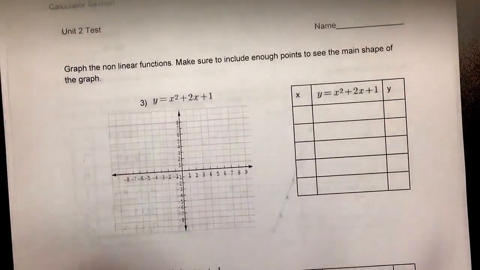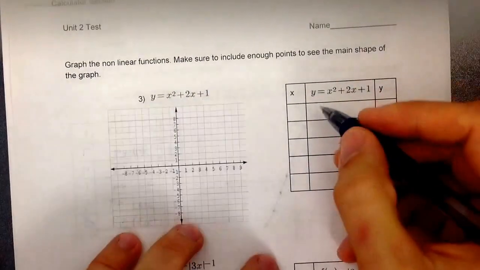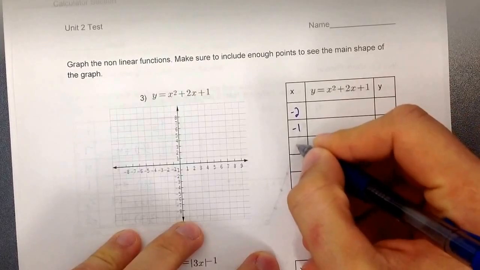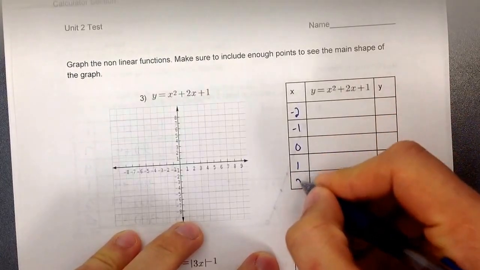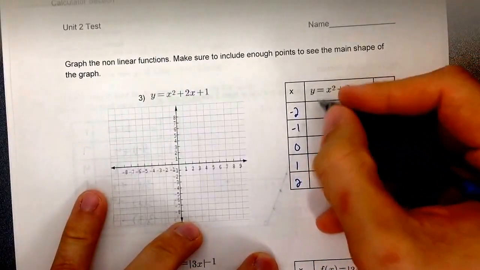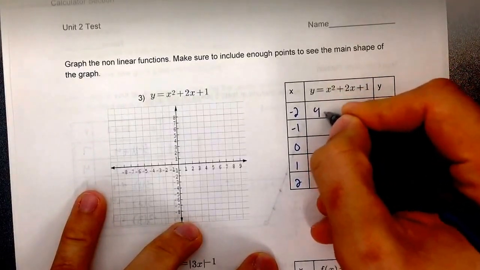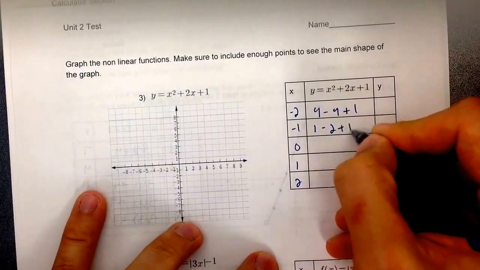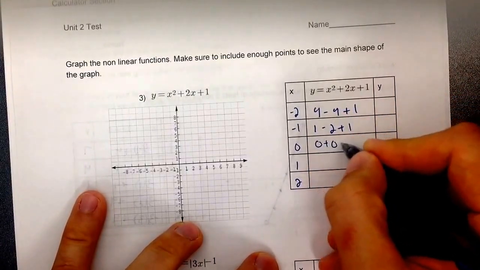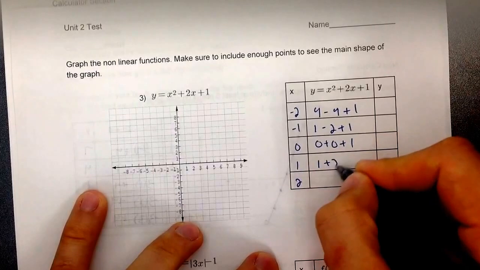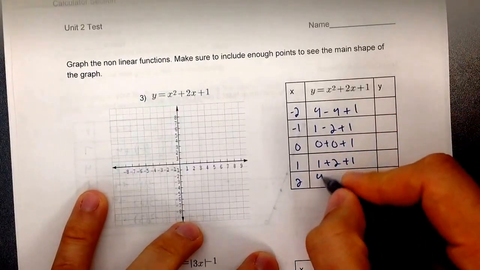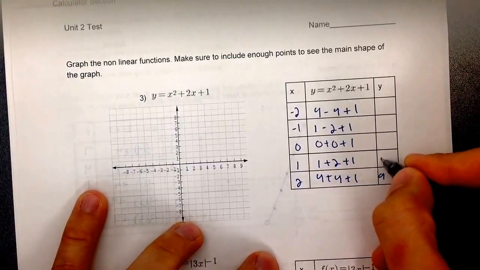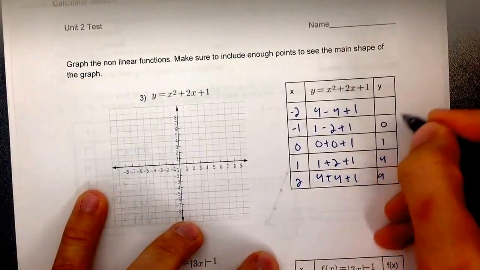You've got your squareds. Again, I'm going to square this number. Small numbers. Use small numbers. -2, -1, 0, 1, 2. So I'm just going to drop it in. 4 minus 4 plus 1. Taking it and squaring it. 1 minus 2 plus 1. We've got 0 plus 0 plus 1. 1 plus 2 plus 1. Taking it and dropping it in. 4 plus 4 plus 1. So 9, 4, 1, 0, 1.